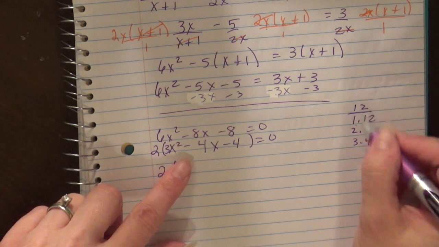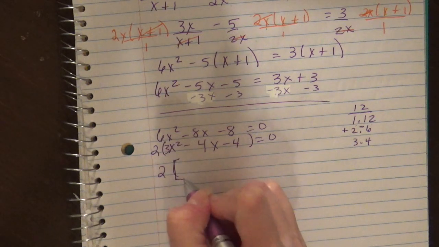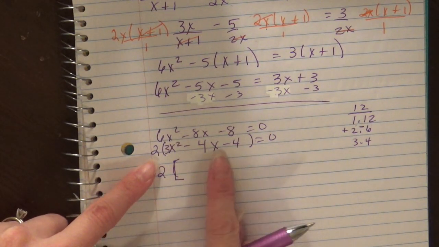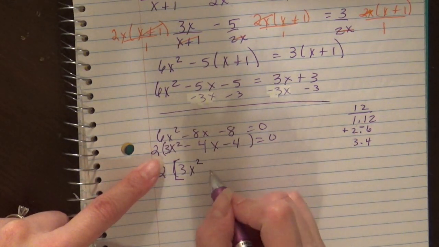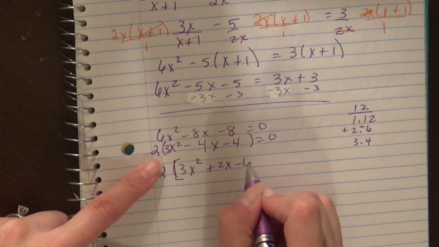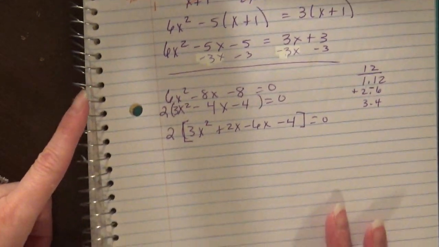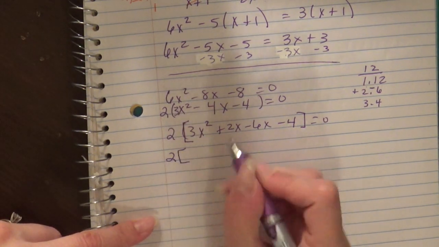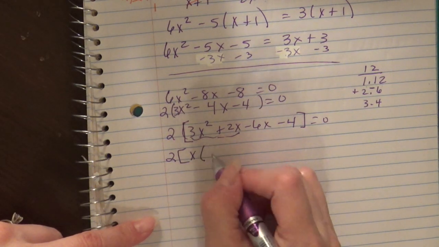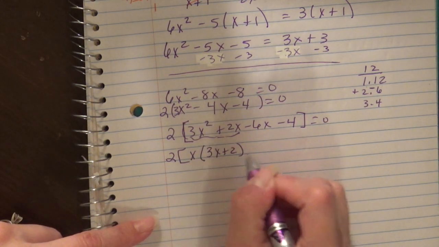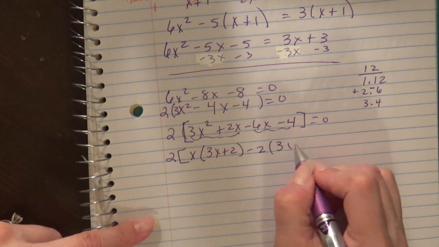To get a -4, I could do a -6 and a +2. So I'm going to write it as, expand this with 4 terms. I'm going to say 3x squared plus 2x minus 6x minus 4 equals 0. Alright, and then looking at my first 2 terms, I can pull out x, leaves 3x plus 2. Over here I can factor out -2. That leaves 3x plus 2 again.